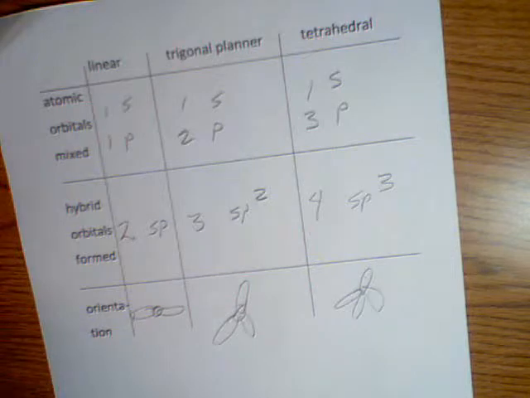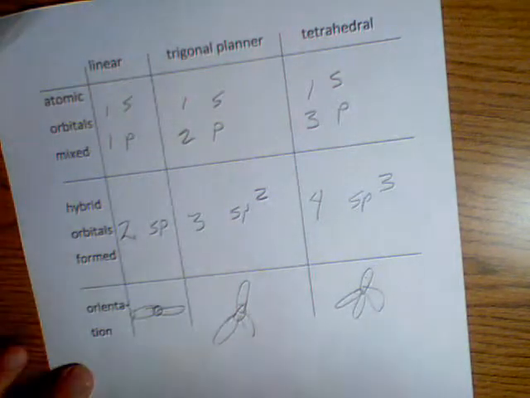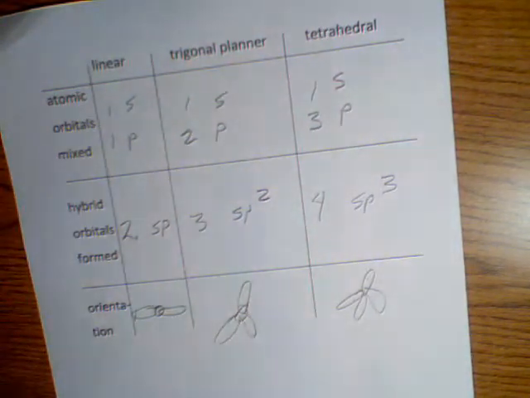All right, so what this does is this shows you how hybridization determines the molecular orbitals, and then in turn dictates the molecular shape, the three-dimensional geometry.